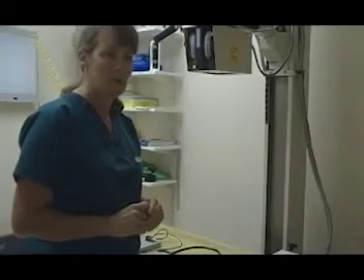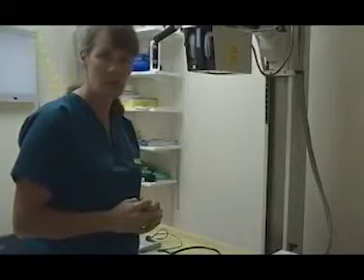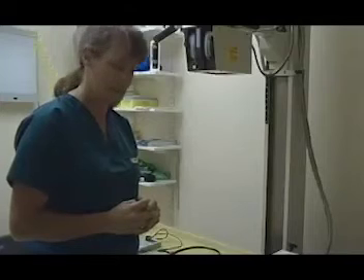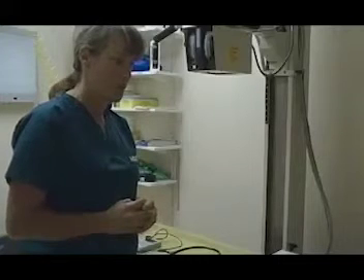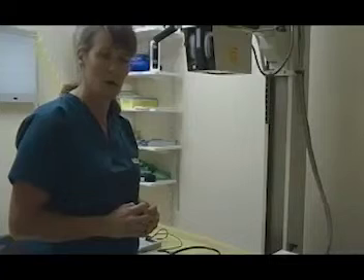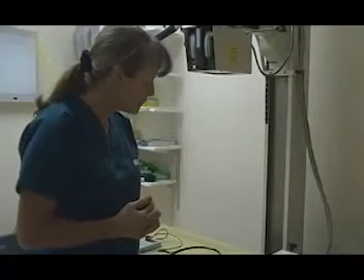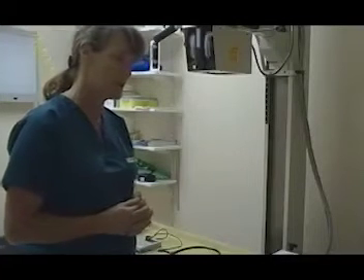The heart rate for a canine generally runs between 60 to 150 beats per minute, and for a feline between 120 and 180 beats per minute. Alpha-2 agonists and opioids, such as morphine, will cause a decrease in heart rate, and atropine, which is an anticholinergic, will cause an increase in heart rate. So it's necessary to watch those areas.